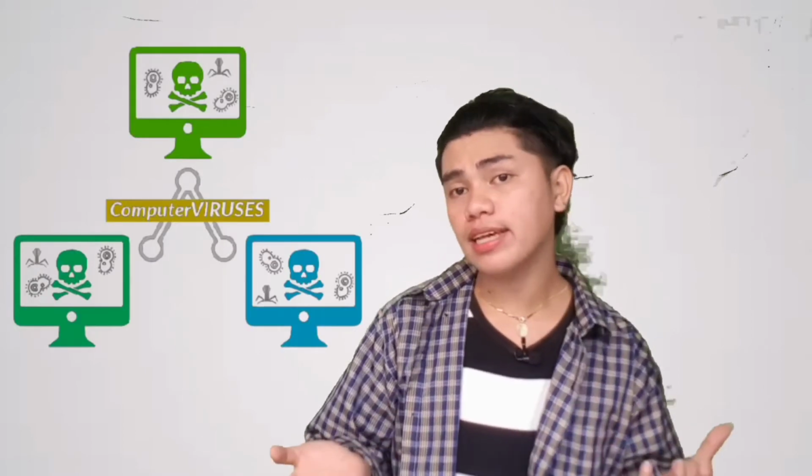Going forward, the first term we can talk about is computer viruses, which is usually the term that most people use all the time, but it's not actually the most common type of malware.